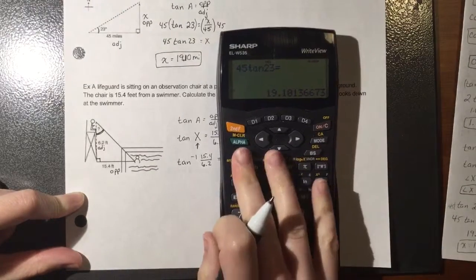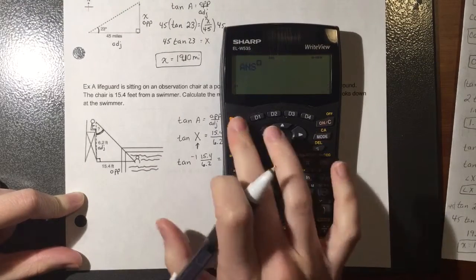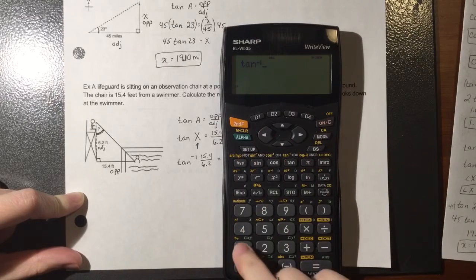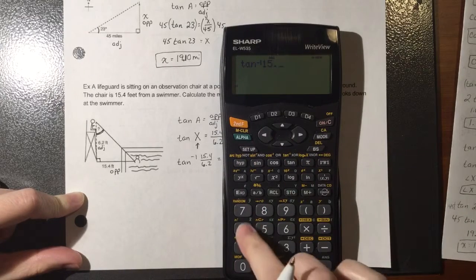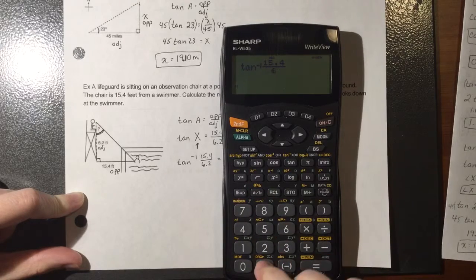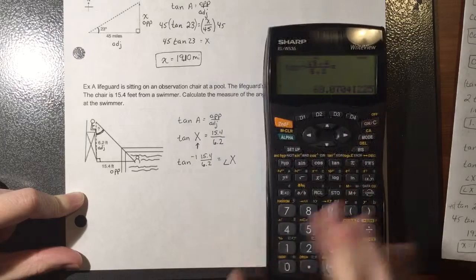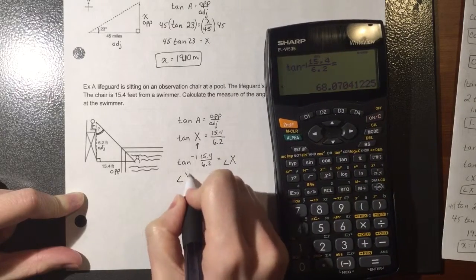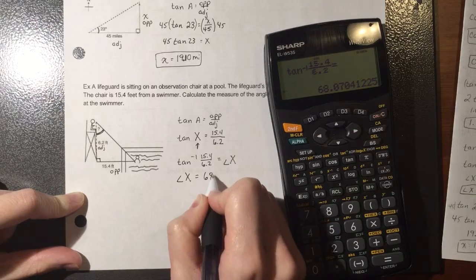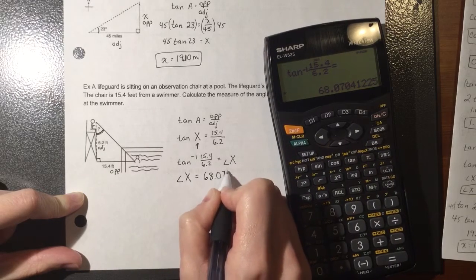And if we type that in the calculator exactly the way it looks, I'm going to do second tangent 15.4 over 6.2. And hit the equals button. And it tells us that angle X, and it wants us to round to the nearest hundredth, so 68.07 degrees.